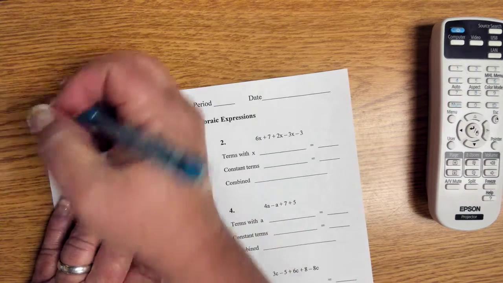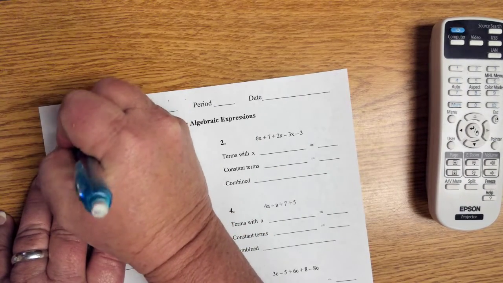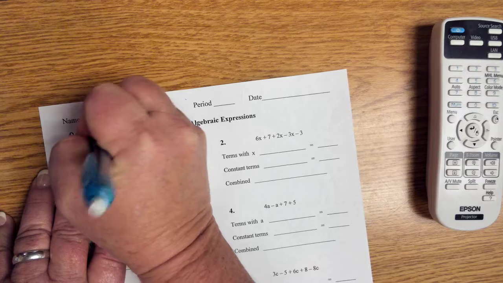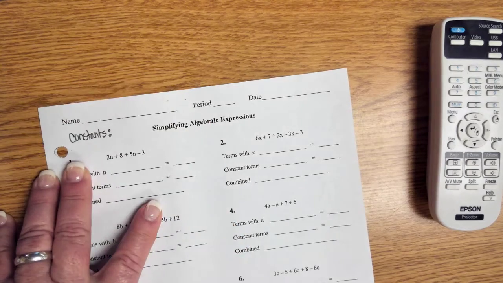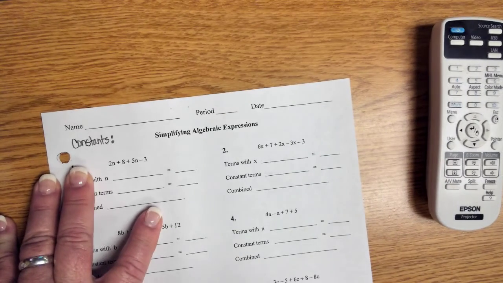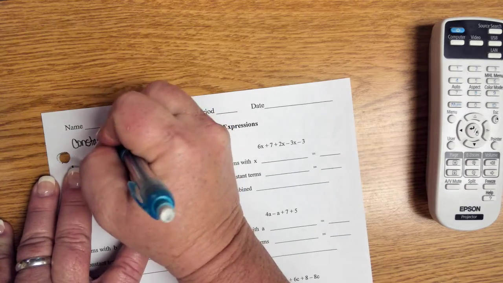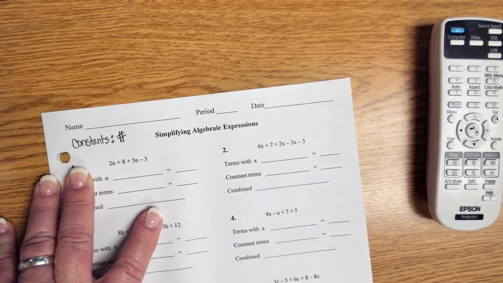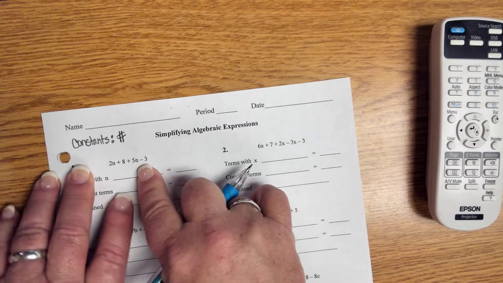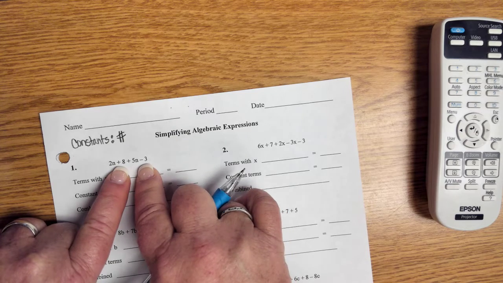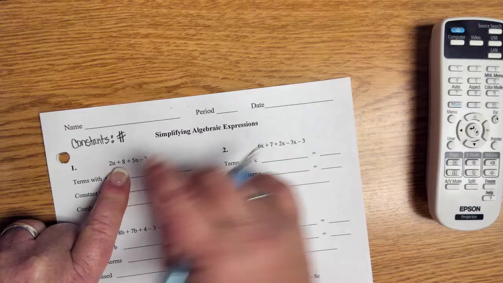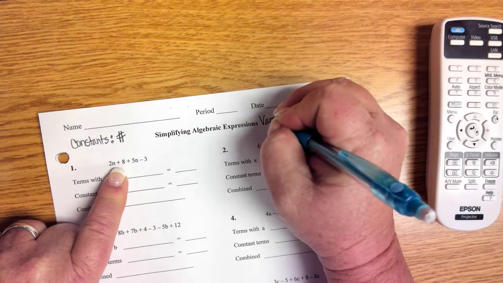In algebra, we have constants. And a constant is just a number. It does not have anything attached to it. It does not change. It is constant. So in this example, my constants are a positive 8 and a negative 3. Those are constants. Then we have variables.